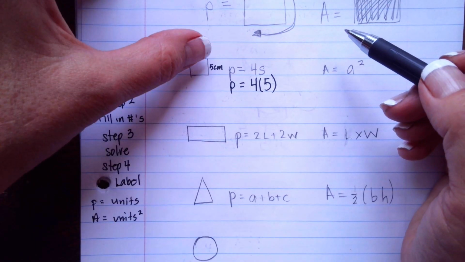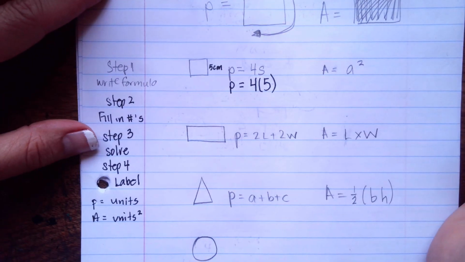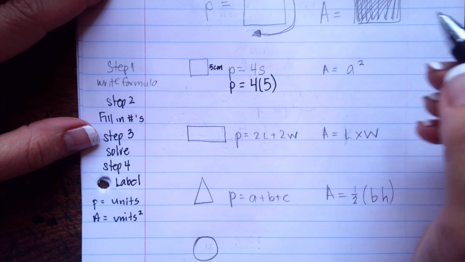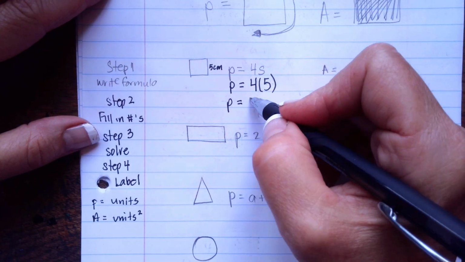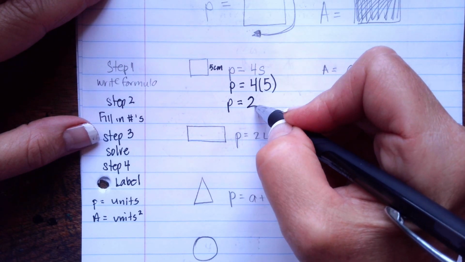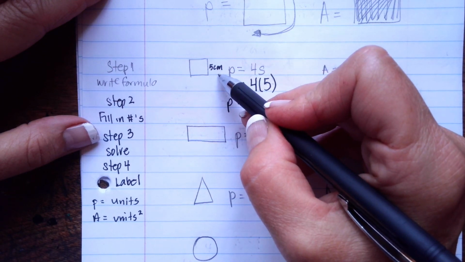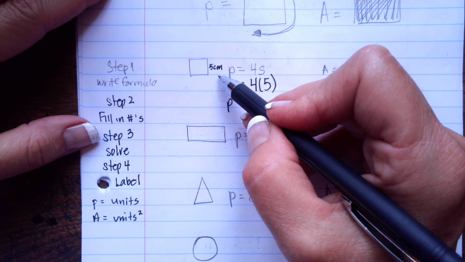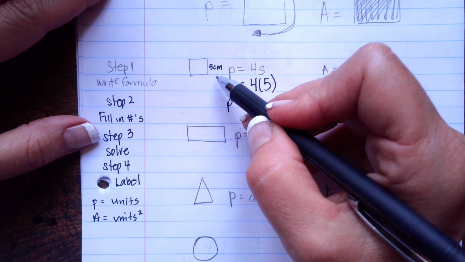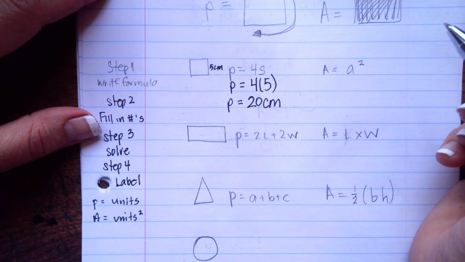If it was 10 centimeters, then it would be 4 times 10. Does that make sense to you? Yeah. All right. And then what is 4 times 5? 20. And then what are our units? 5 what? Centimeters? So you're going to label it with a cm, 20 cm.